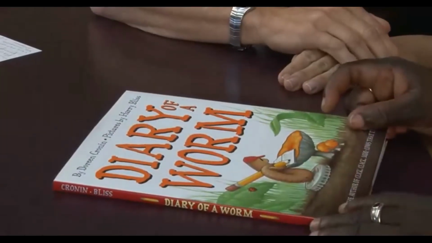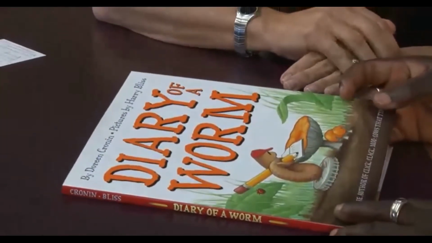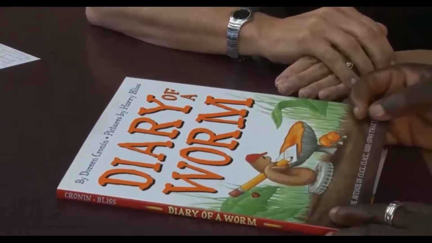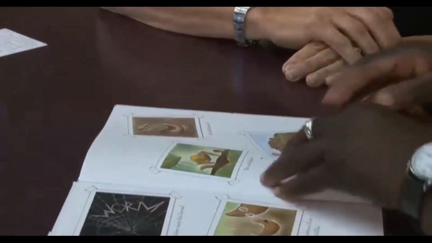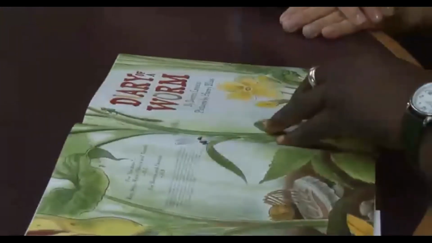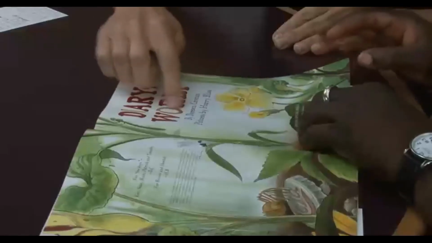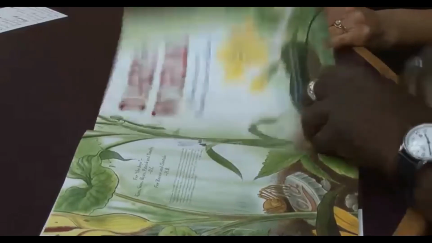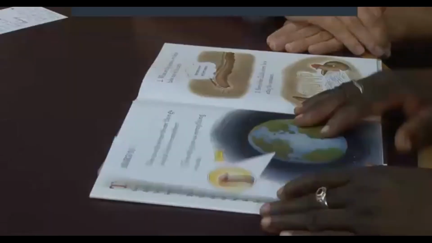We're reading Diary of a Worm. Diary of a Worm. I love it. Love it. Look how he's holding his pencil. I know. Is that cute? Can't wait to see what a worm writes about in his diary. Okay. Oh, that's great. Look at the O is the worm. Yep. That's cute. Okay.